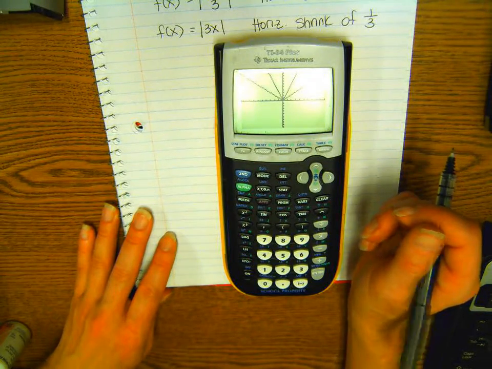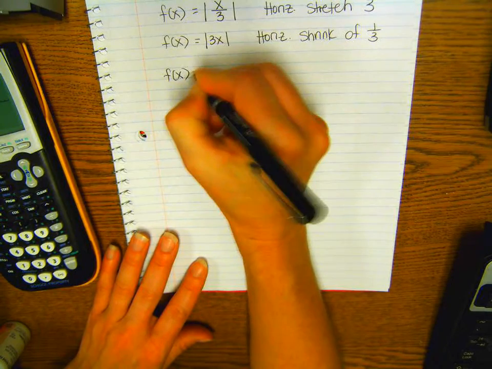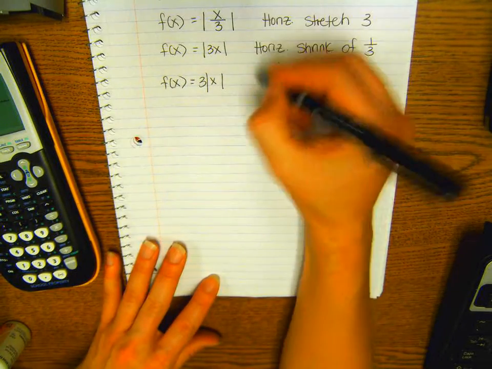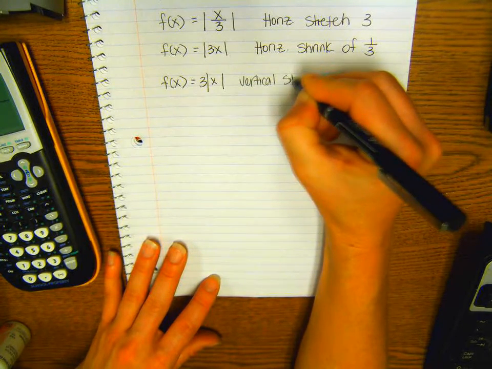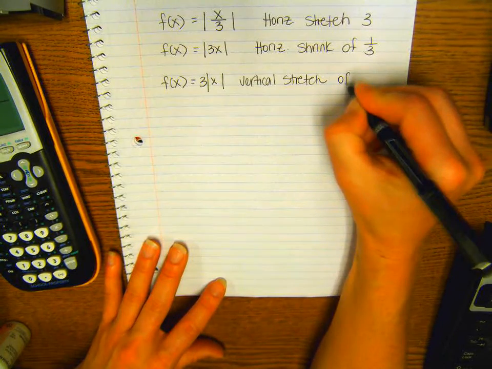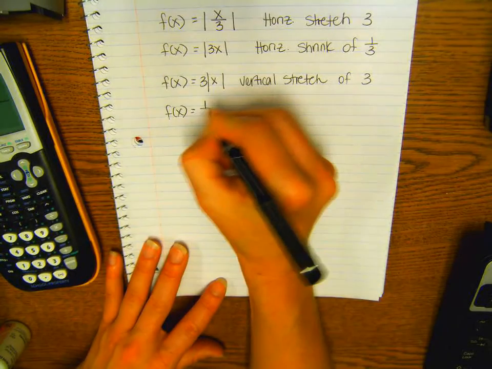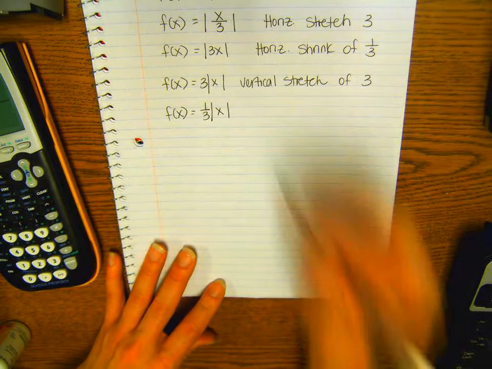Okay, so let's write this. If there was a 3 times absolute value of X, another way of looking at that is a vertical stretch of 3. When they're outside, they're like what you think they would be. If I pulled a 1/3 out to the front, that's like a vertical shrink of 1/3.